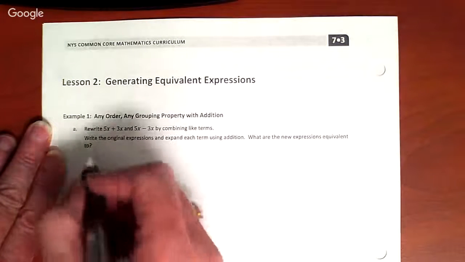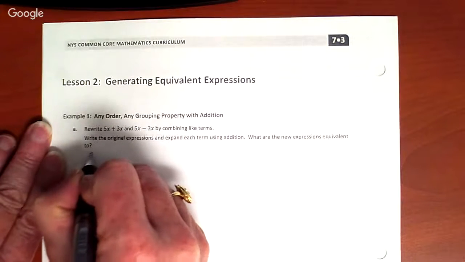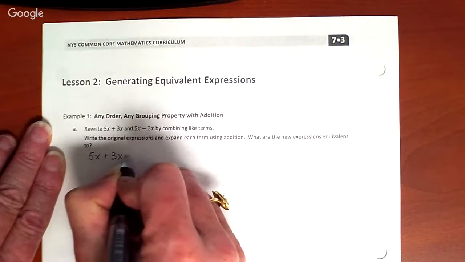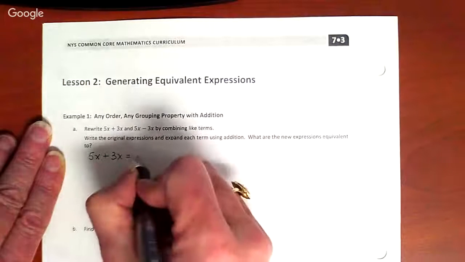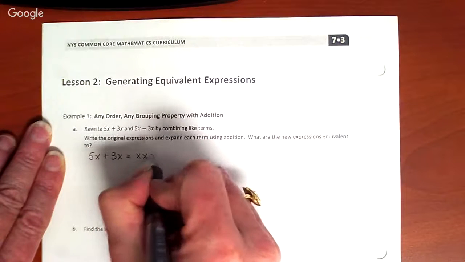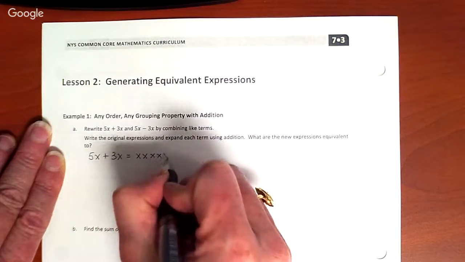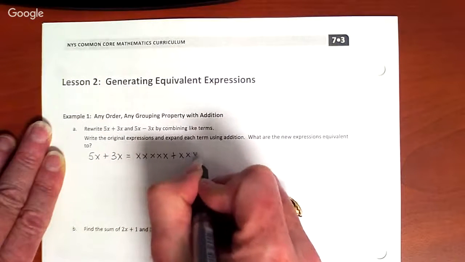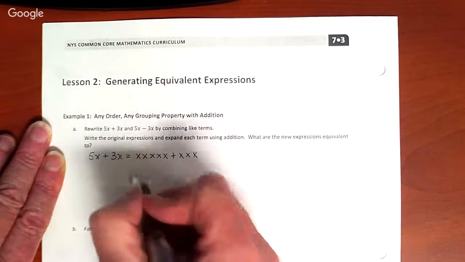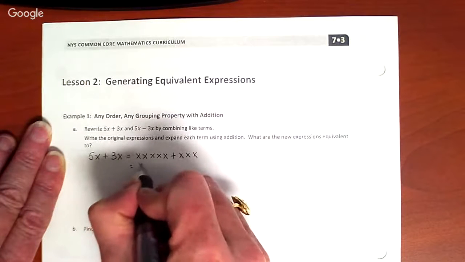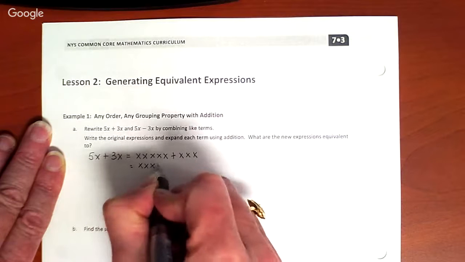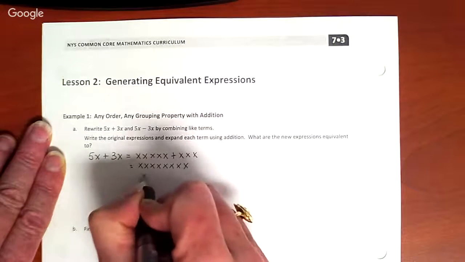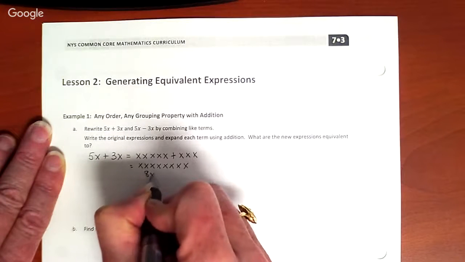Okay, so we've got 5x plus 3x. So here if we have 5 x's and we add 3 more, how many do we have? Well, that equals 8, which means we have 8x.